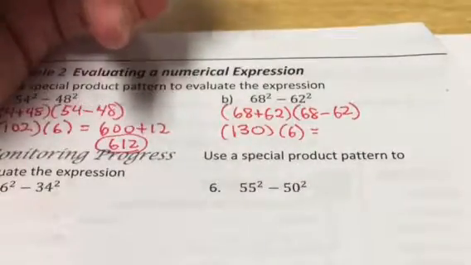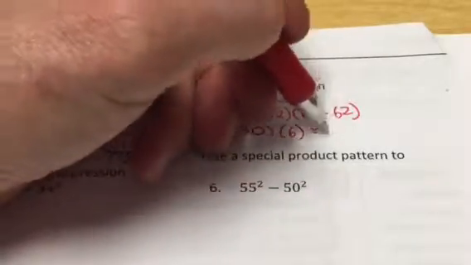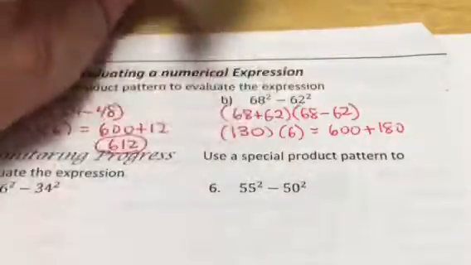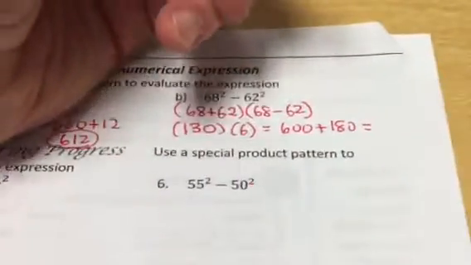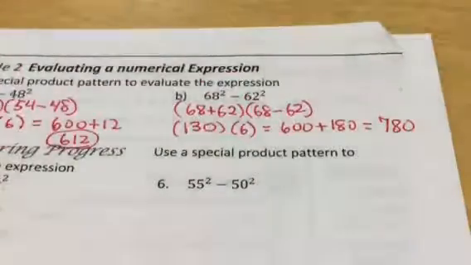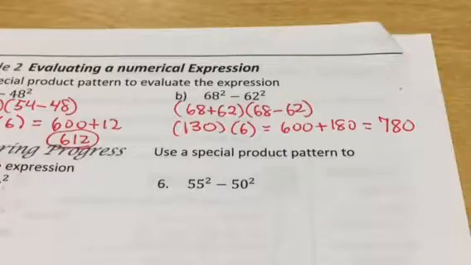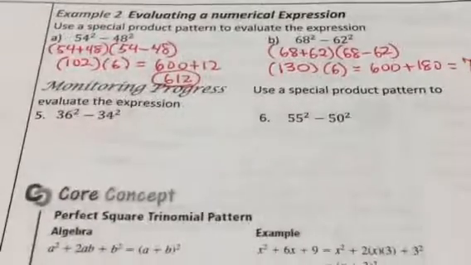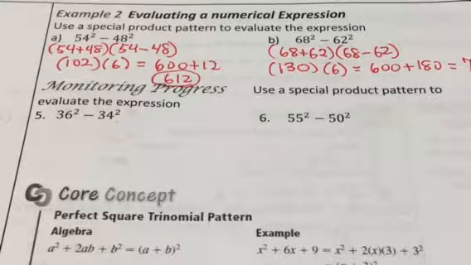And for this one we might want to think about 6 times 100, which would be 600, plus 6 times 30, which would be 180, and then that sum is going to be 780. So again, we'll pause the tape for a moment, the video, and give you a few minutes to do number 5 and number 6.